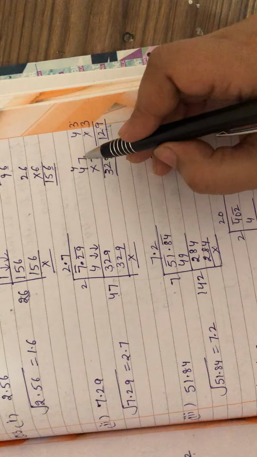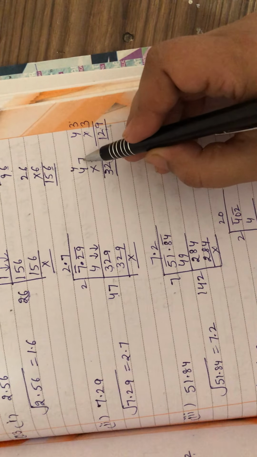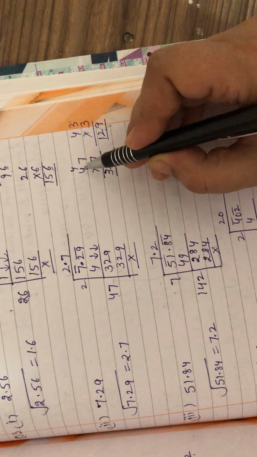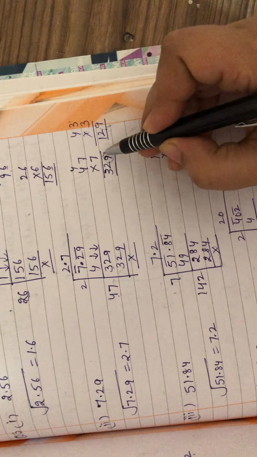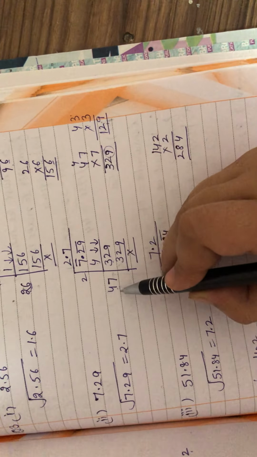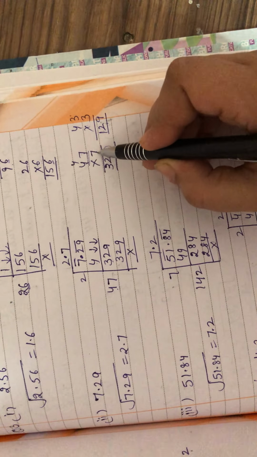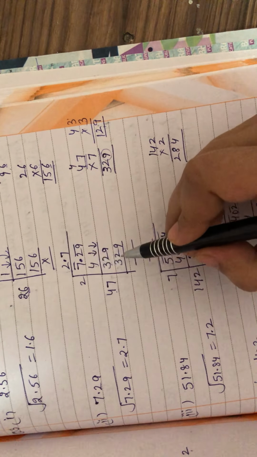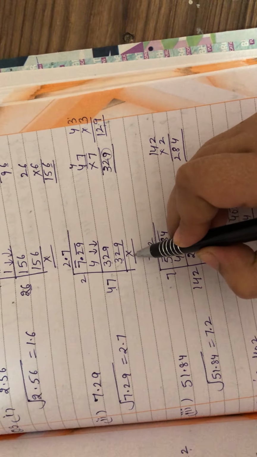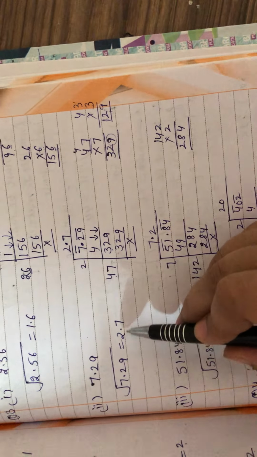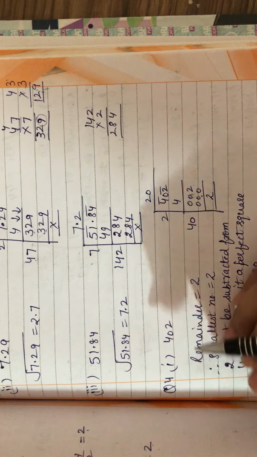Then unit place 9 I will get if I multiply 7 and 7. So I will check 47 into 7, it gives me 329. So this number becomes 47, and this 7 will go in the quotient. The product is 329, remainder is 0. So the square root of 7.29 is 2.7.